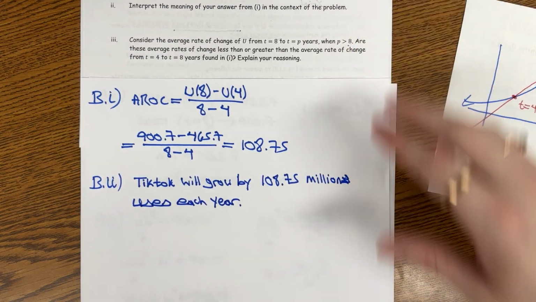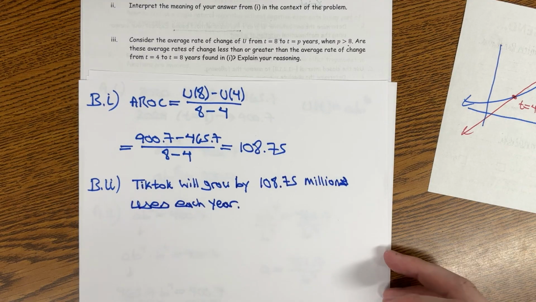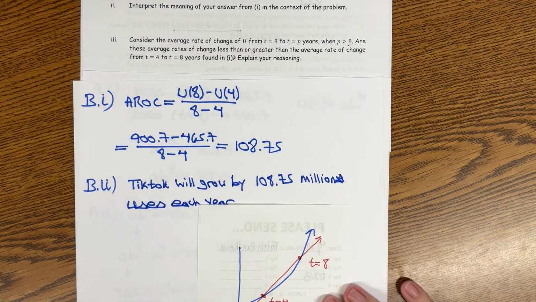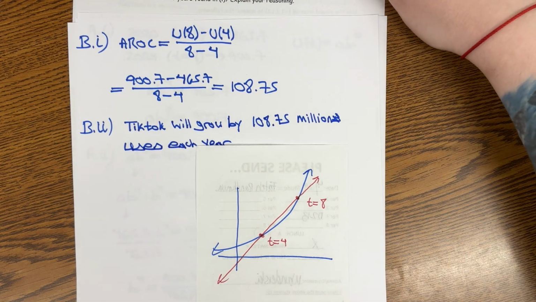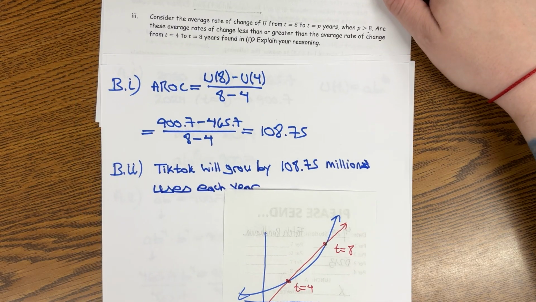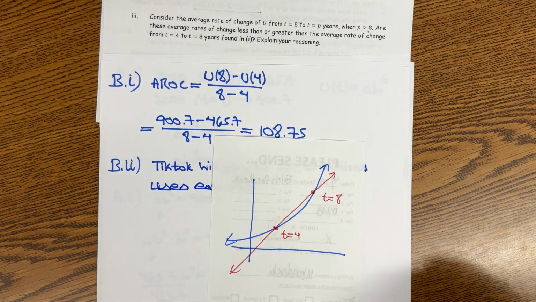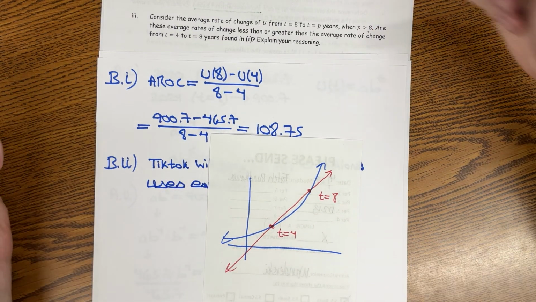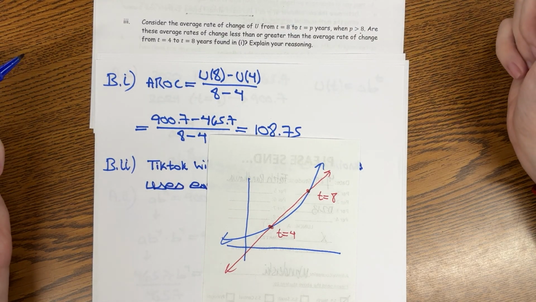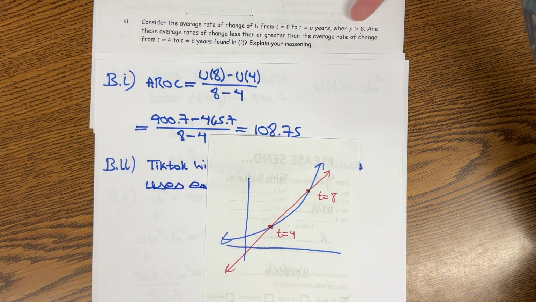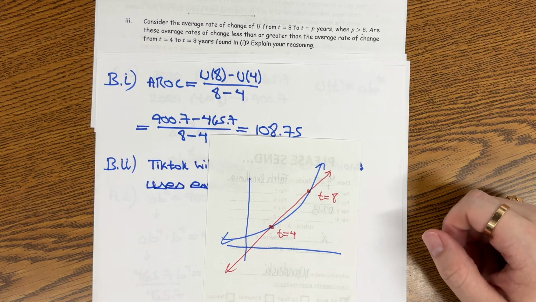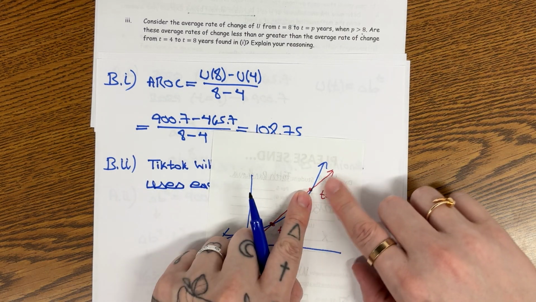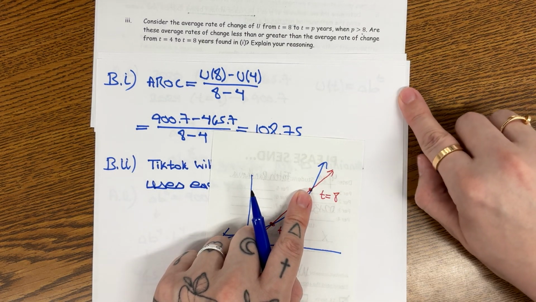Okay, so now for part 3 over here. So now we're gonna consider the average rate of change on this interval. Consider the average rate of change of u from t equals 8 to t equals p years, when p is greater than 8. So what this is telling you is just when we're looking at this part of the graph.